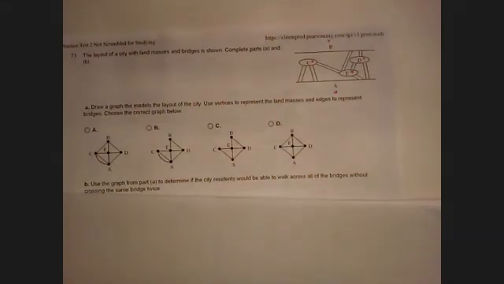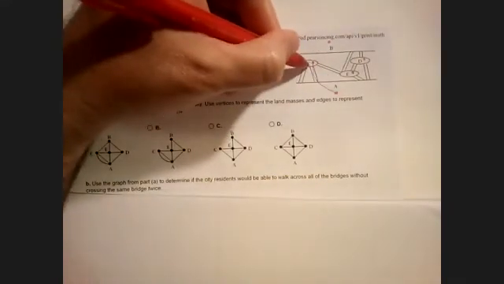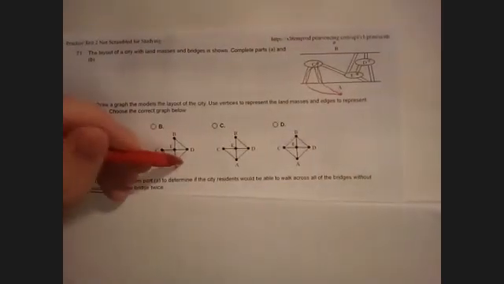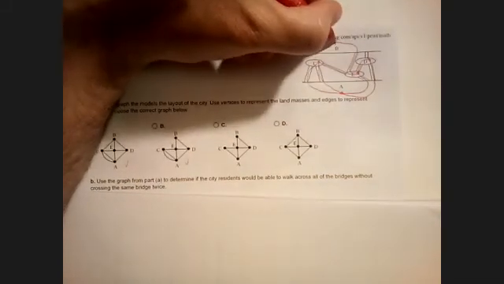So here's what I notice. A and C are connected twice. We got both of those. So I'm thinking it's either this one or this one. But I'll keep going. A is connected to E. A is connected to D. Now C is only connected to E, and E is connected to D, and E is connected to B, and D is connected to B.